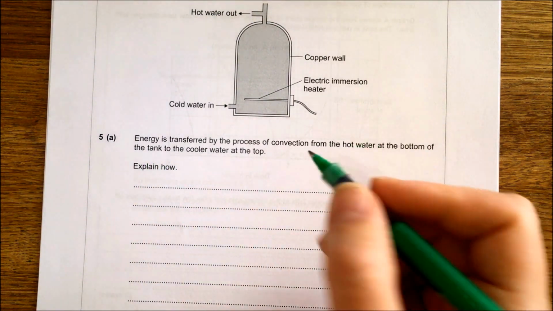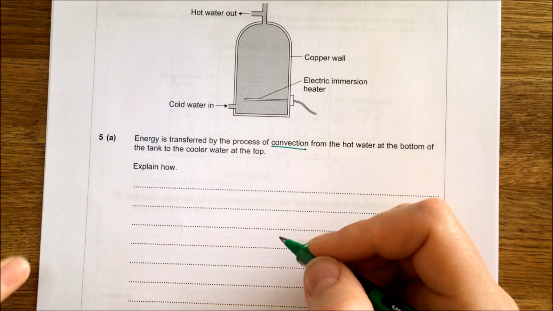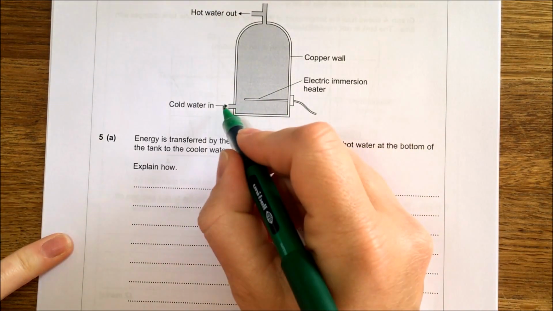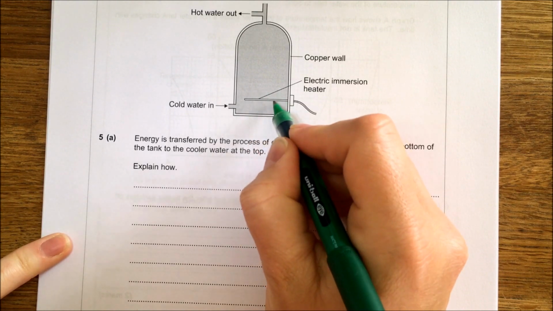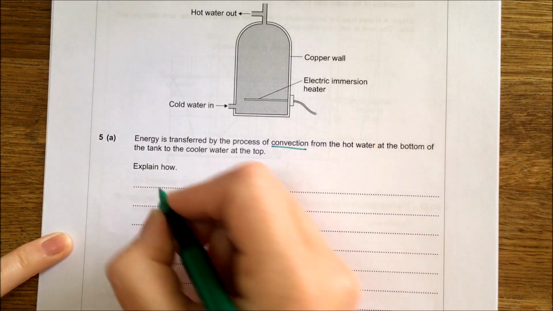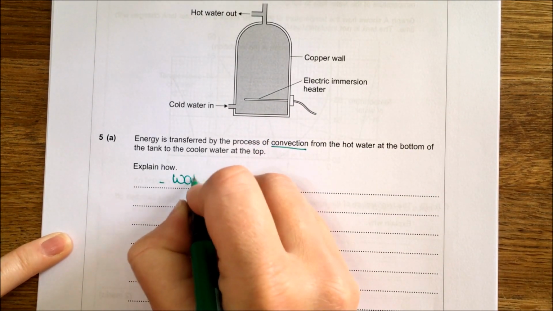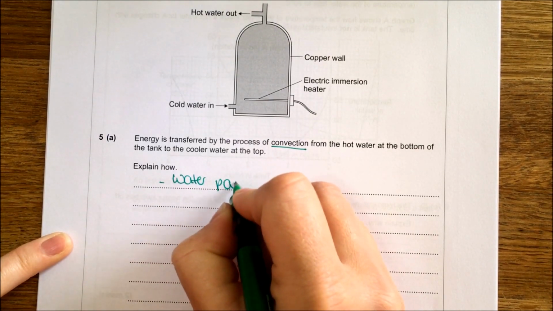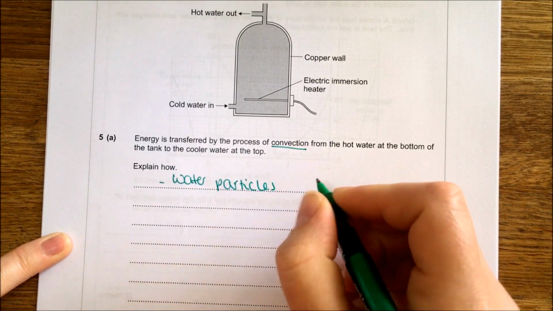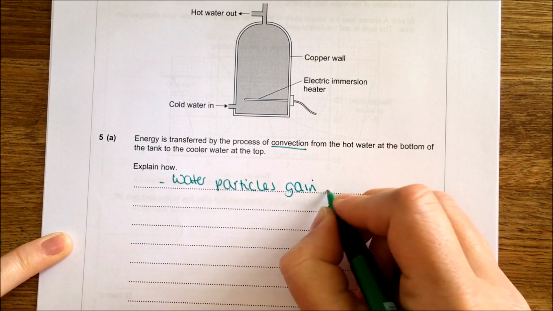Explain how. So what we're doing is we're explaining the process of convection. So the cold water is coming in and it's getting heated by this electric immersion heater. So the first thing we want to say is that the water particles or molecules, whatever you want to use, gain energy.